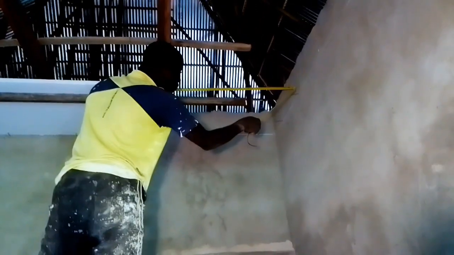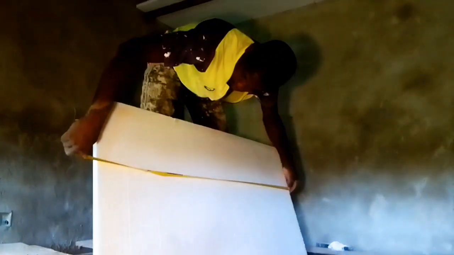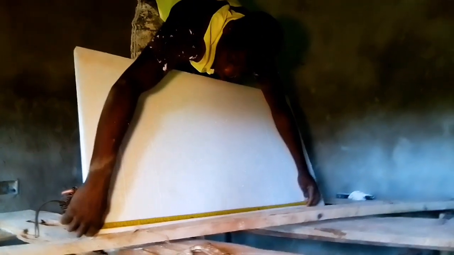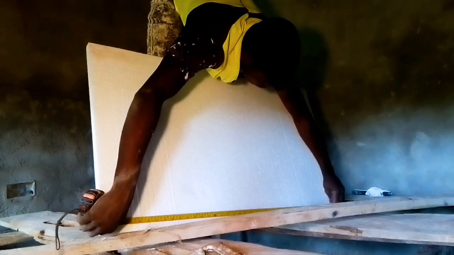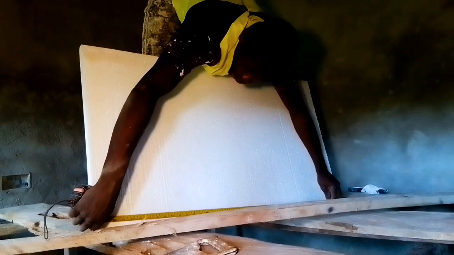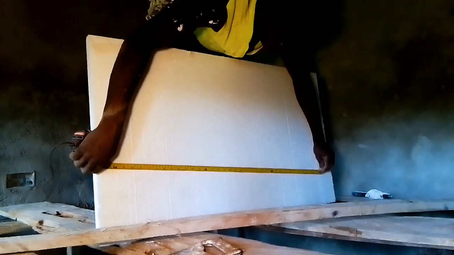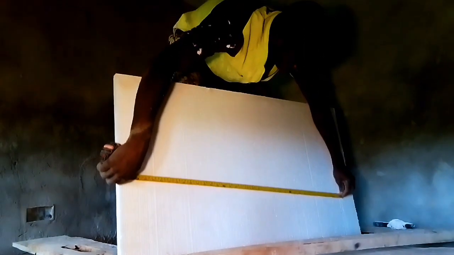You do the same thing for the other side. So you measure it again. You do the same thing for the other side. Of course, for many people who are already POP ceiling designers, this step is normal. But I ask you, make sure you watch it, every minute of it.